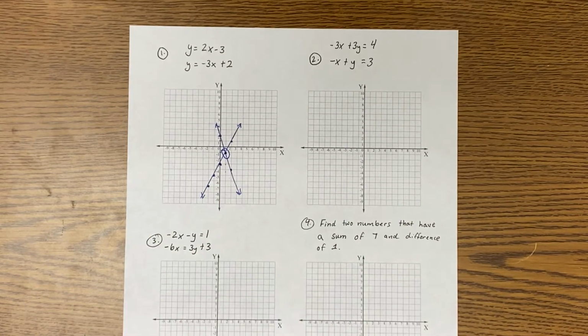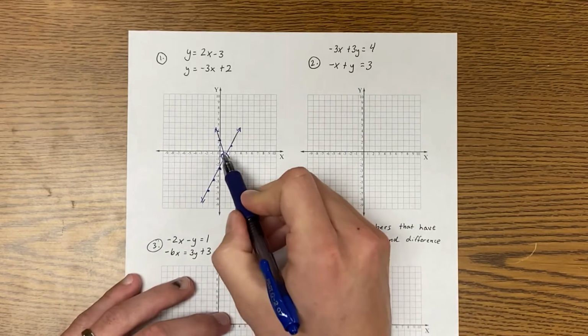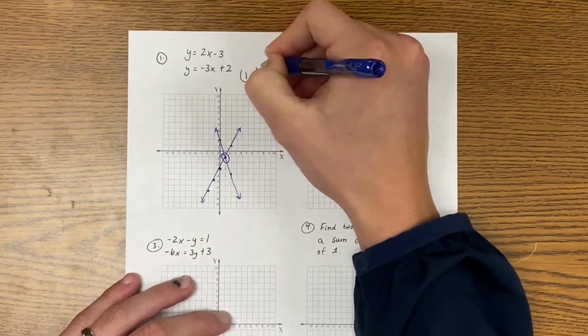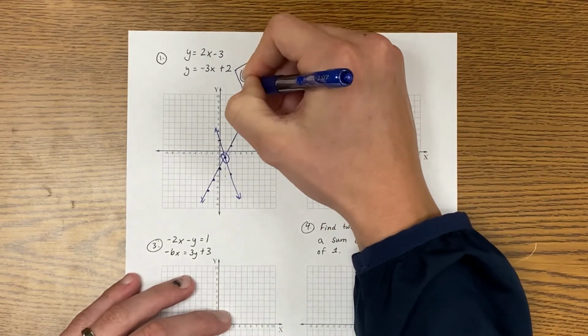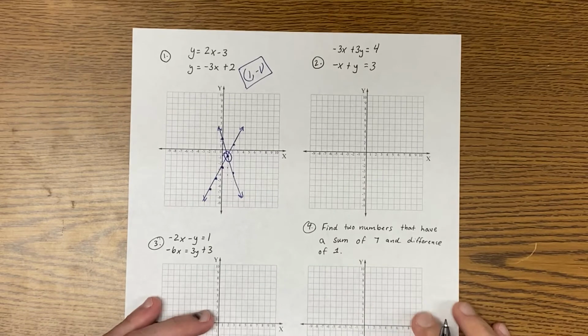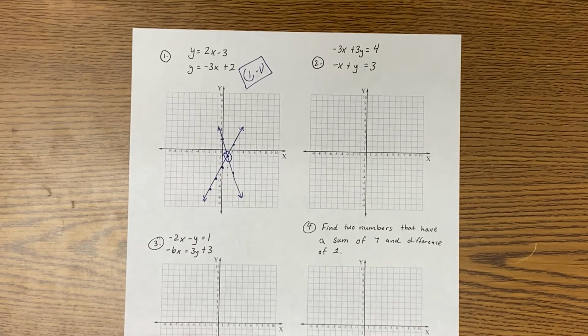Now all we have to do is write down the ordered pair. The solution is 1, negative 1. Write it as an ordered pair, put a box around it, and we're done. We found our solution. All right, on number 2, if we notice, both these equations are not in slope-intercept form.